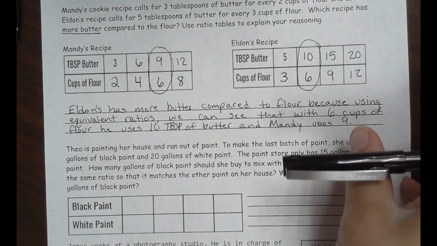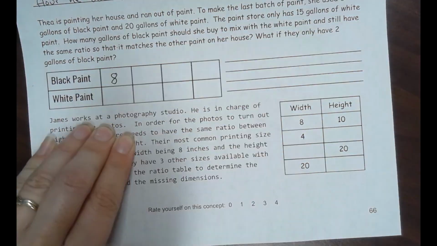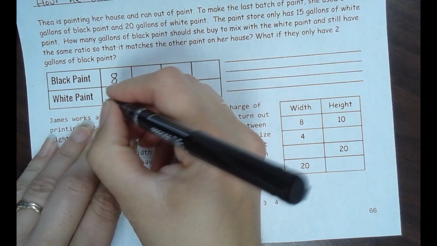Okay, let's fill out our ratio table and answer these questions. So we know that she uses 8 for 20 gallons of white paint.